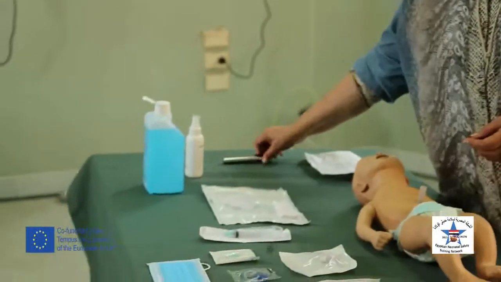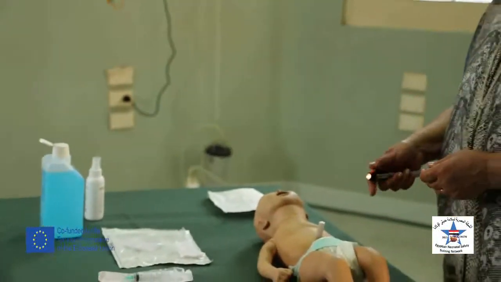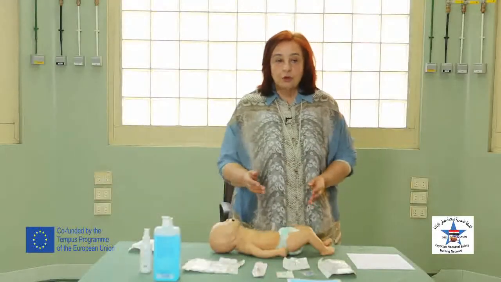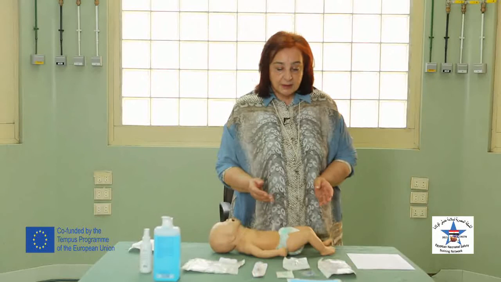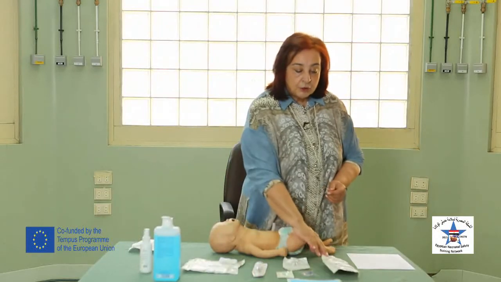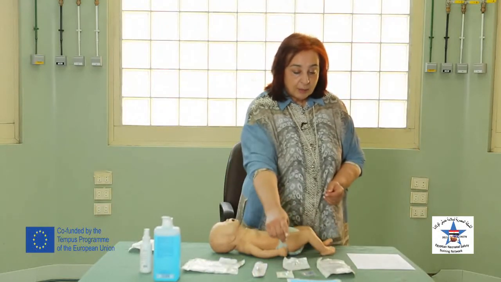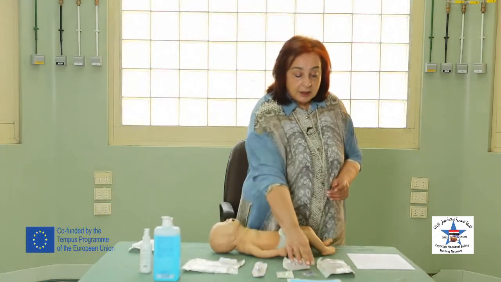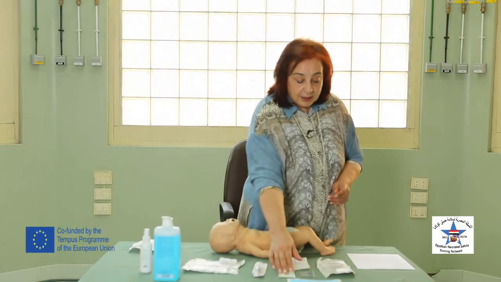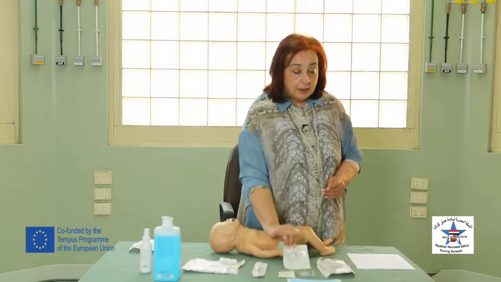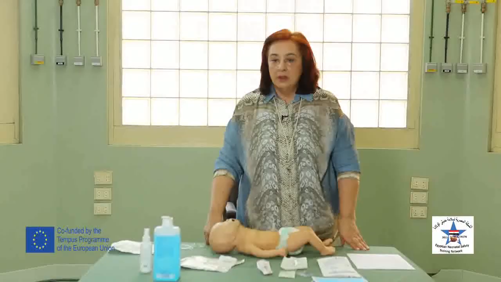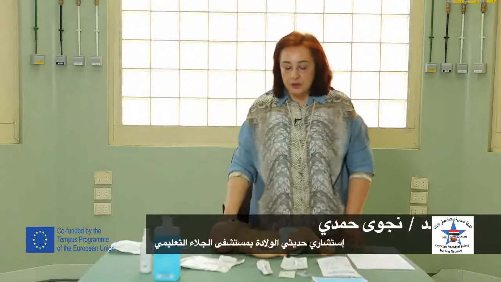If we do transillumination, we will find that there is a positive test on the affected side. The equipment needed for needle aspiration: we need a surgical glove, we need to wear a mask, we need a hygienic hand wash, and we need a butterfly needle, a 3-way connection and a 10 cc syringe. Now we will start to perform the procedure.